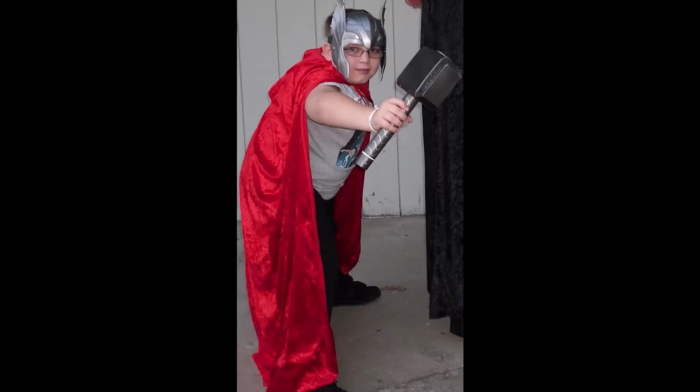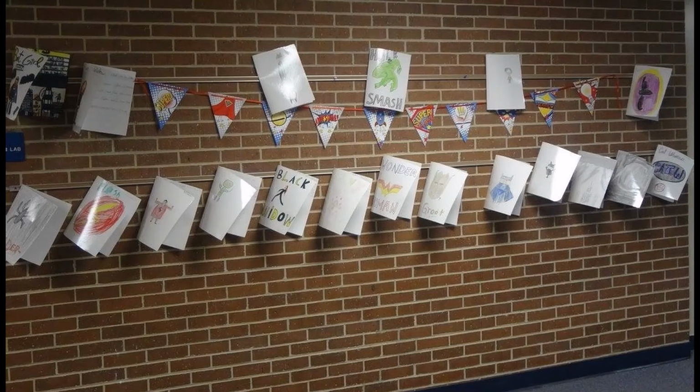Once all of the essays are complete, I then have the students present them to the rest of the class. Now, if your school will allow it, it's really fun to let the children dress like the character they chose. Then, I like to display their books outside for all of the school to enjoy.